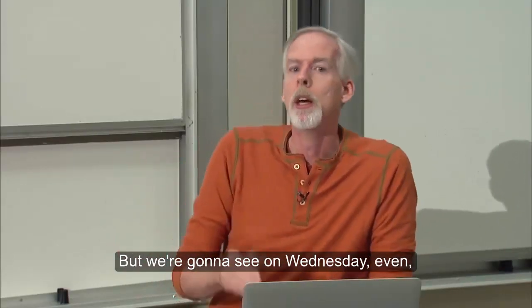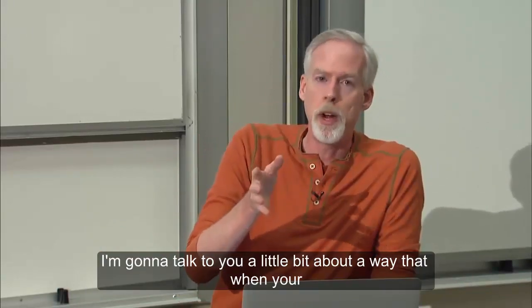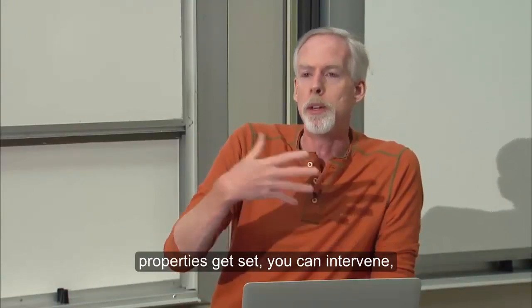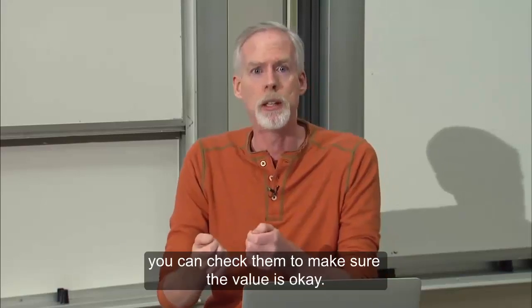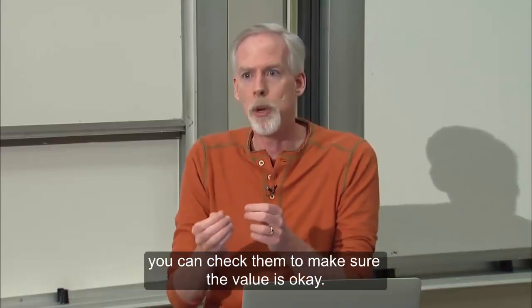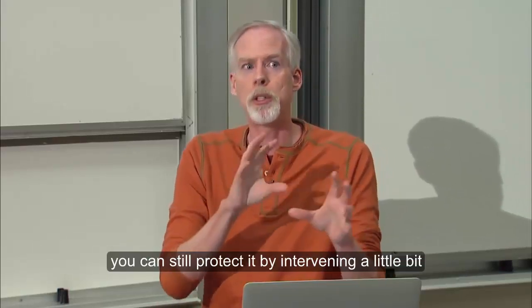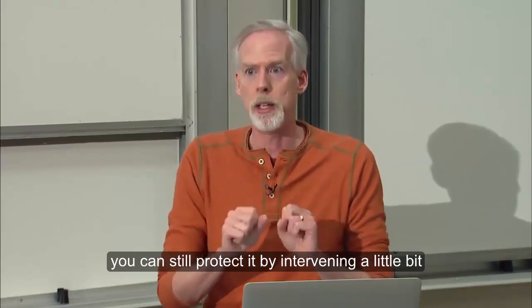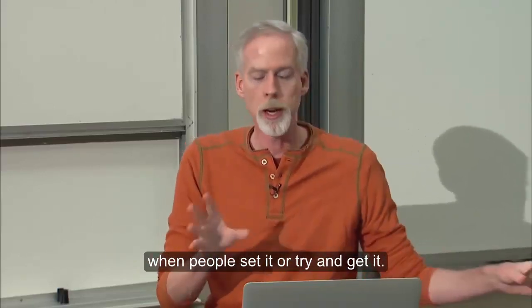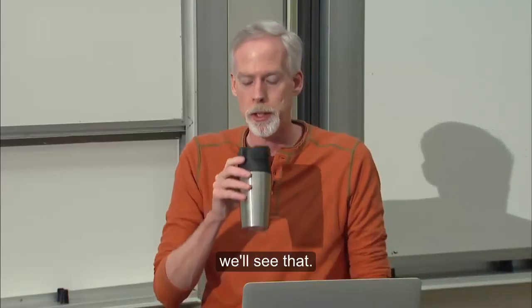But we're going to see on Wednesday, I'm going to talk to you a little bit about a way that when your properties get set, you can intervene. You can check them to make sure the value is okay. So if you have a public property, you can still protect it by intervening a little bit when people set it or try to get it. So it is possible to still have some protection there. We'll see that.